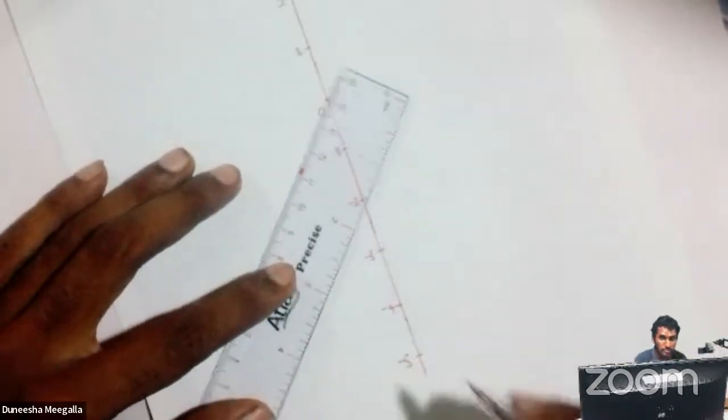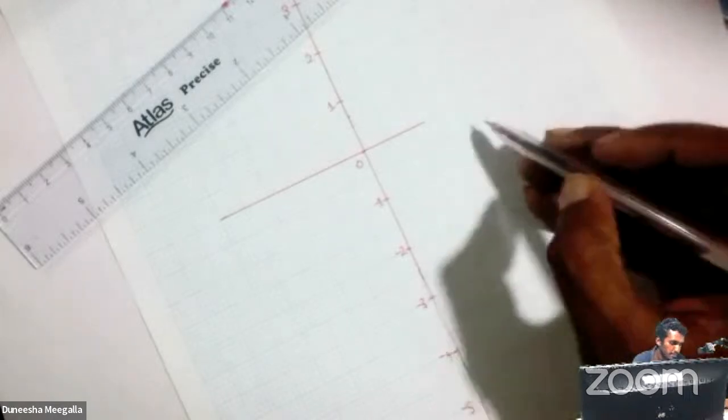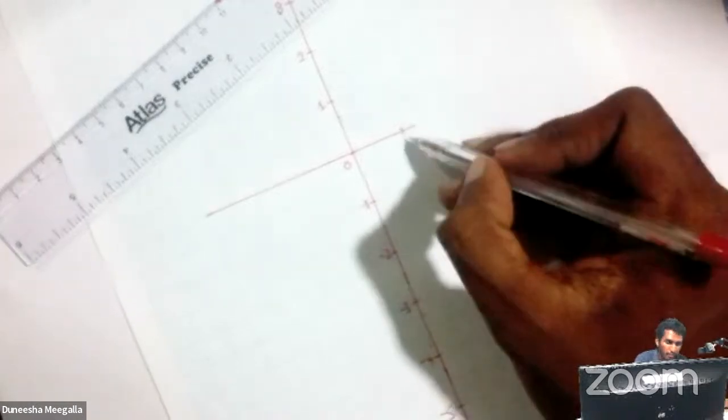Okay. Then what is the x-axis? The x-axis goes through 0. What is the maximum x? 5. Yes, we can take 1, 2, 3 and 4.